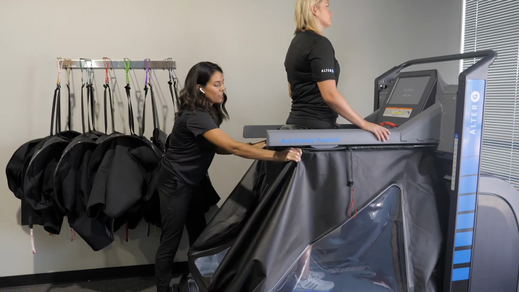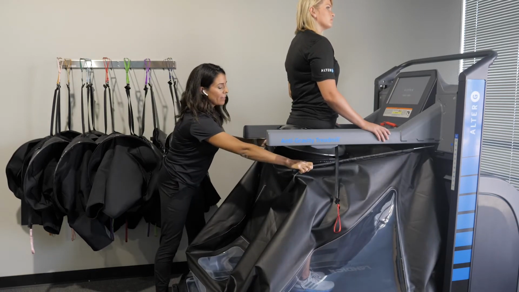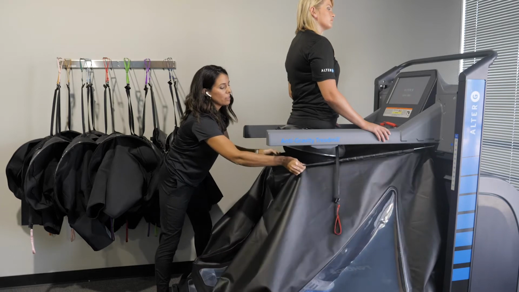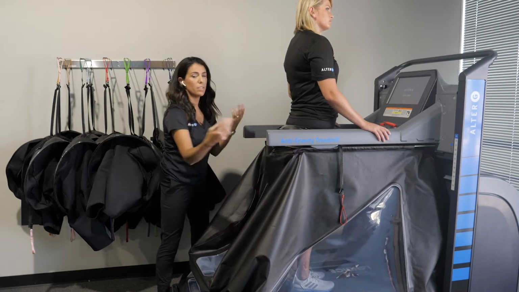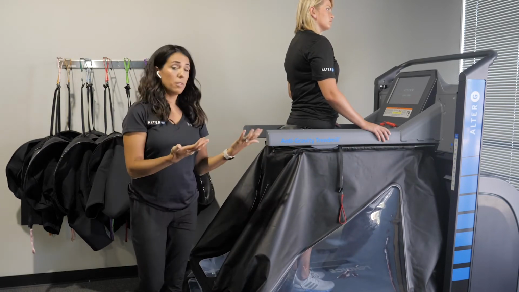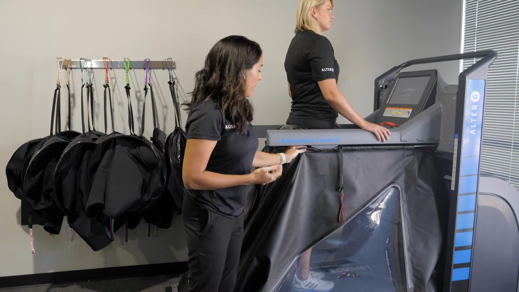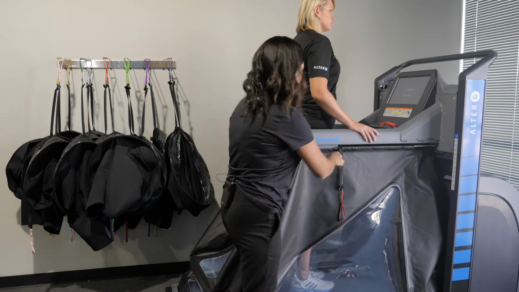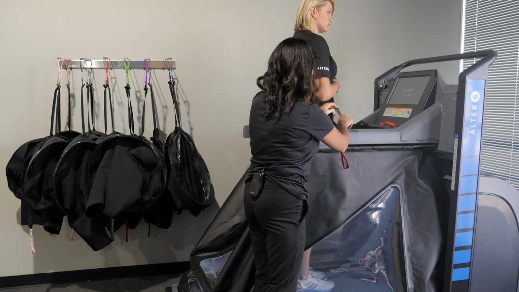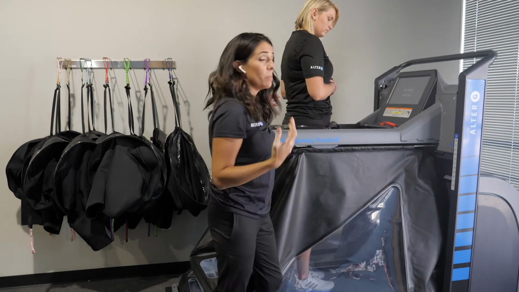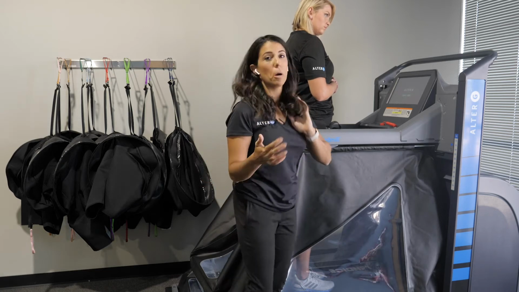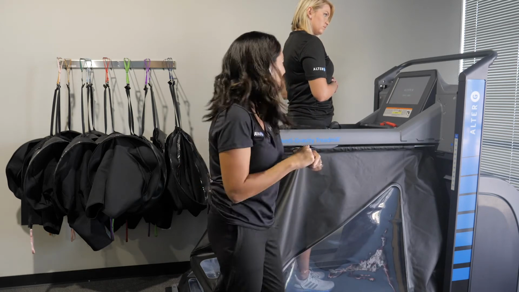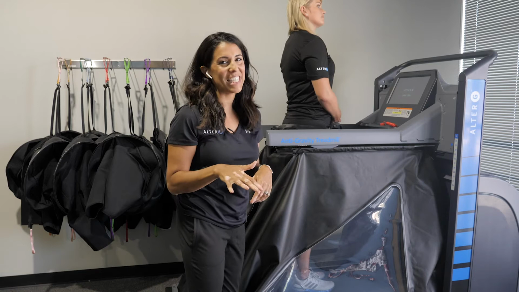Now, as you saw, to raise the bag, it's simply magnets on the underside of the rail. So all you have to do is lift up the 2 sides of the bag until they snap. These are high-powered, pretty strong magnets that will just secure the bag up. The next part is simply zipping in. This might be the hardest part of the treadmill use, and that tells you how easy it is to use.